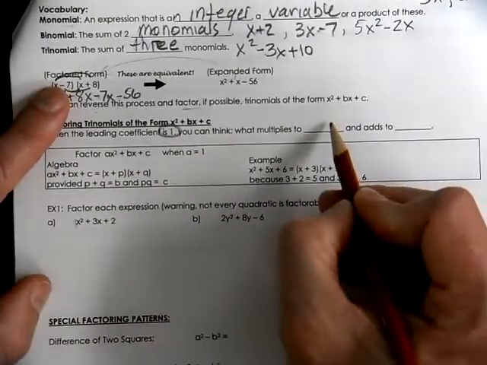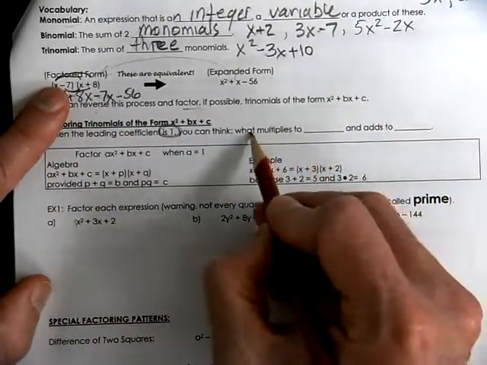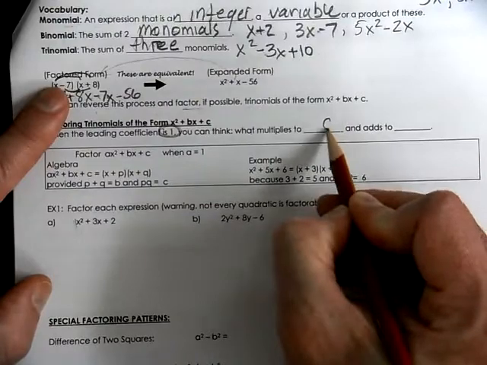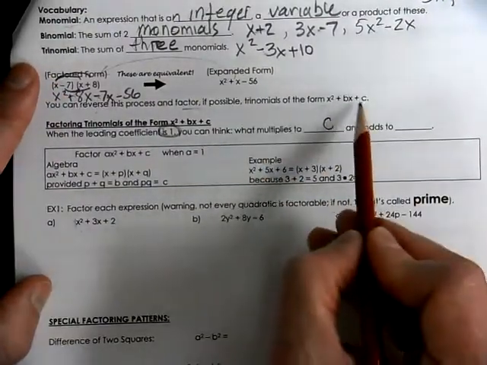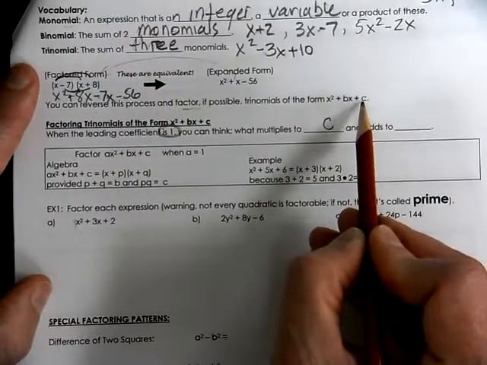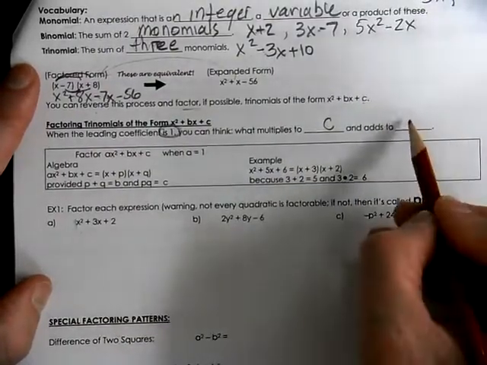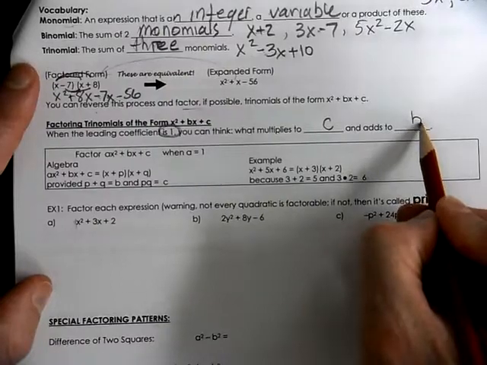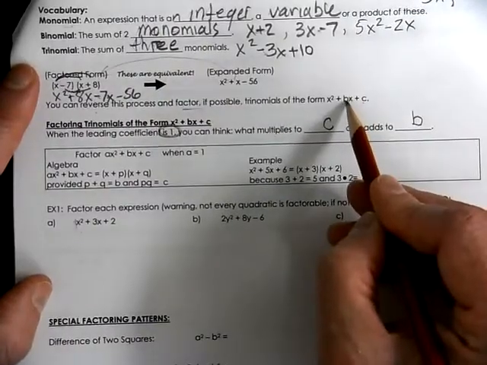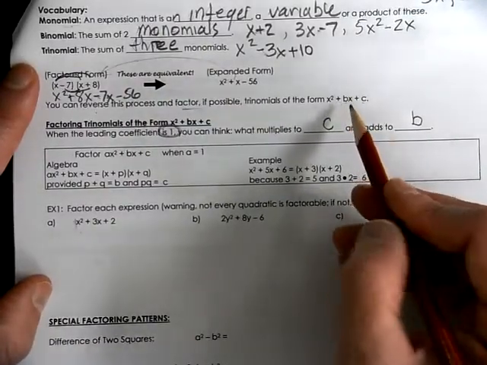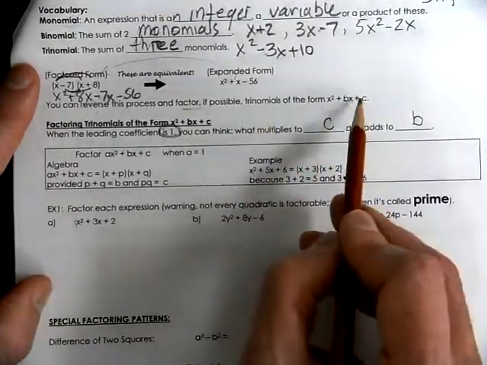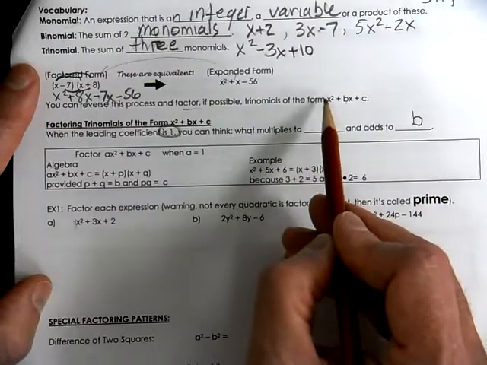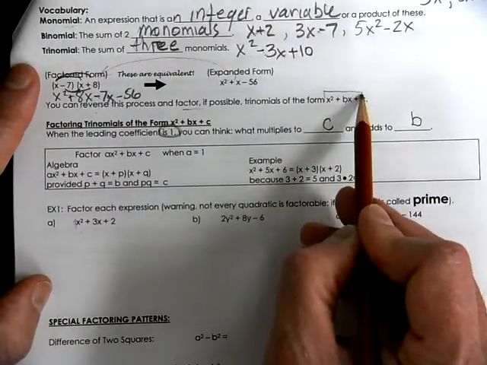In that case, we are looking for what multiplies to be the c value, this term, and what adds to be the b term. Now, it might be a good habit to not just look at the c value, but to do a times c.